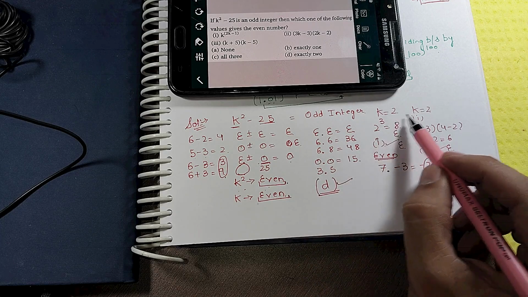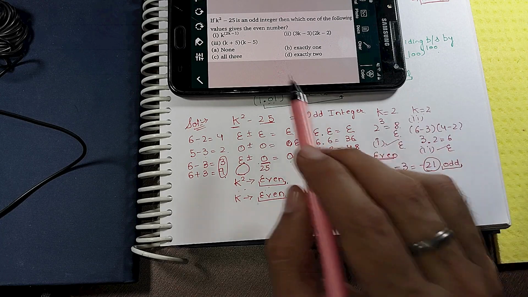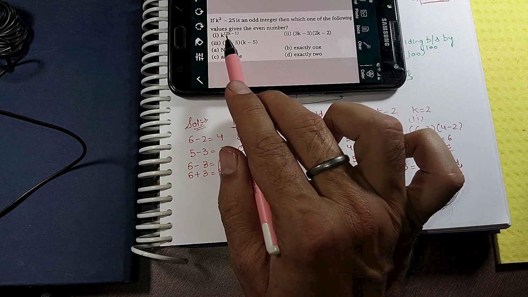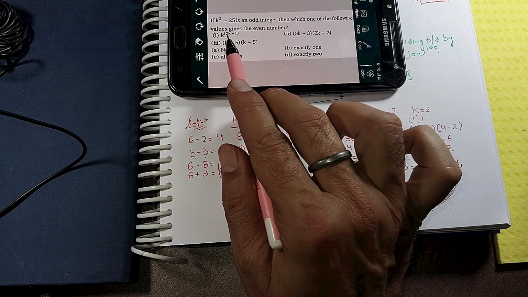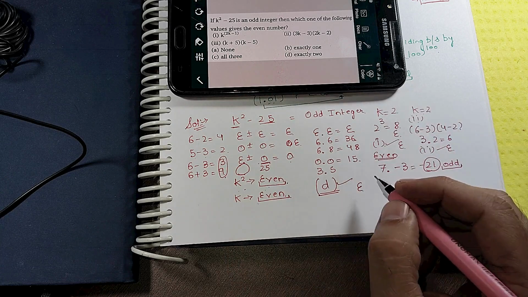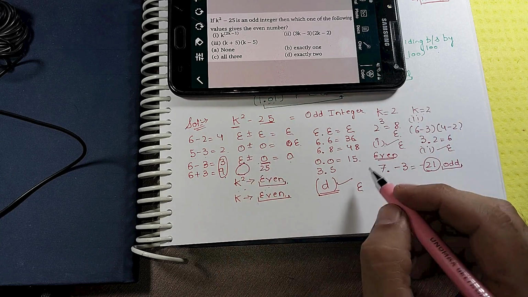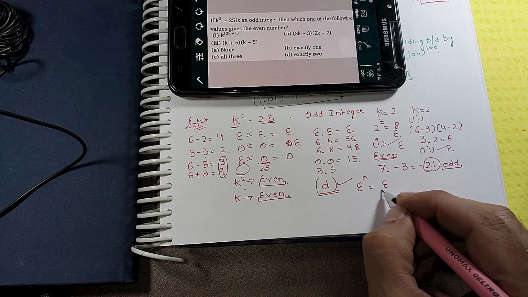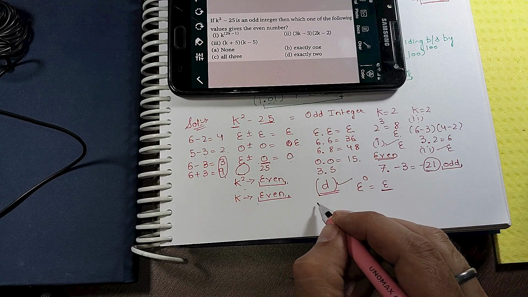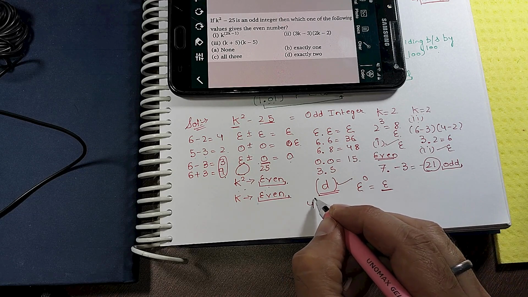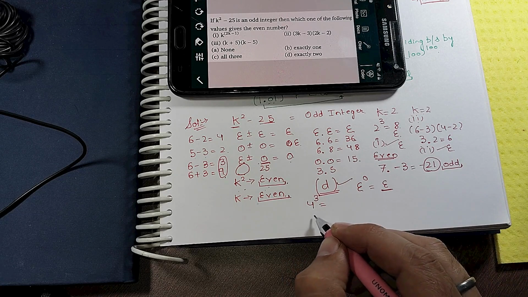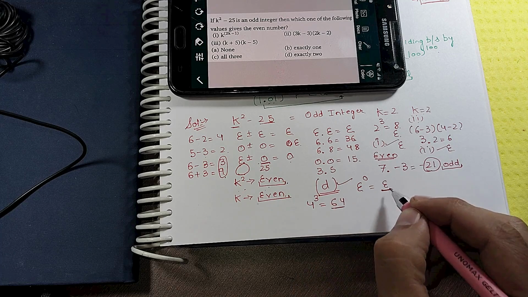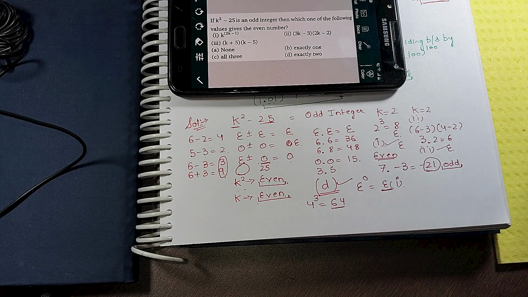Without putting the values, we can check for these also. So k is an even number, right? Now even raised to power 2 multiplied by k will also be even, but even minus odd will be odd. So this is even minus odd. So even raised to an odd power will give me an even number. We can have an example for this, an even number 4 raised to an odd power 3. So what is this? This is 4, 16 into 4, 64. So this will yield us an even number. So statement 1 will yield me an even number, right?